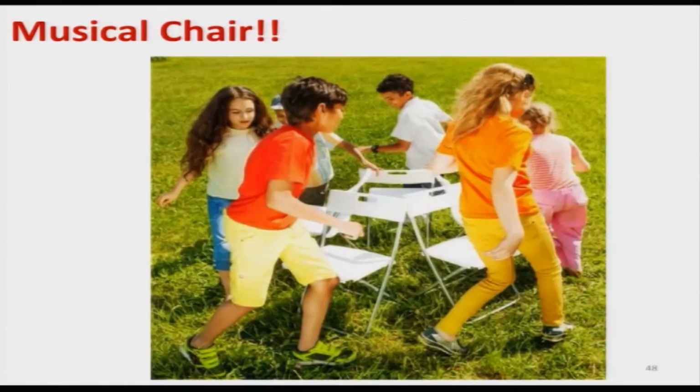So, this is just like musical chair. Many of you have seen or played musical chairs, and as you remove one chair after another, the probability of getting a chair is reduced. Okay.